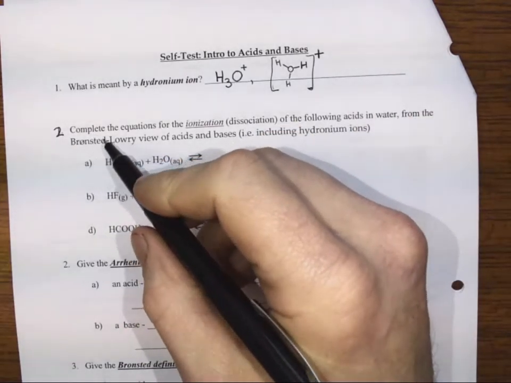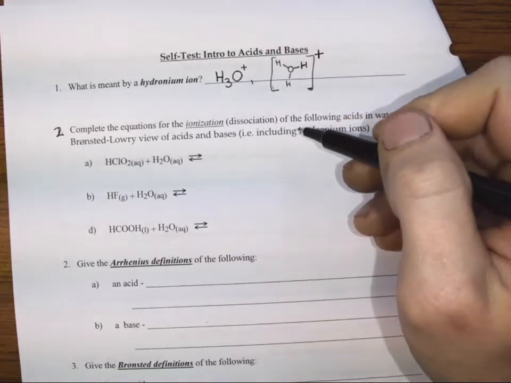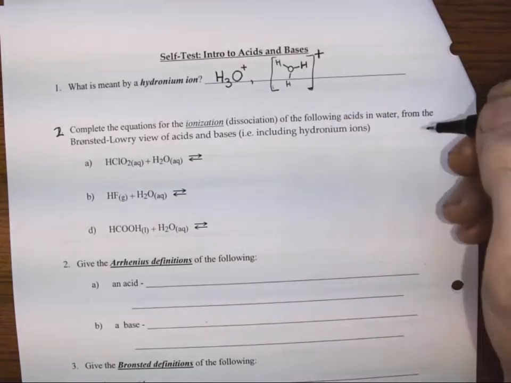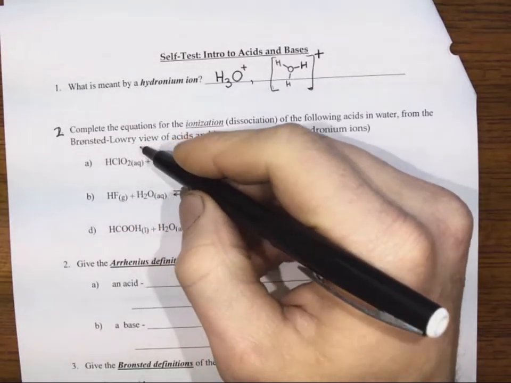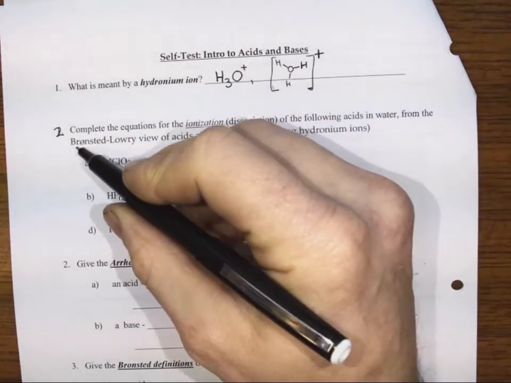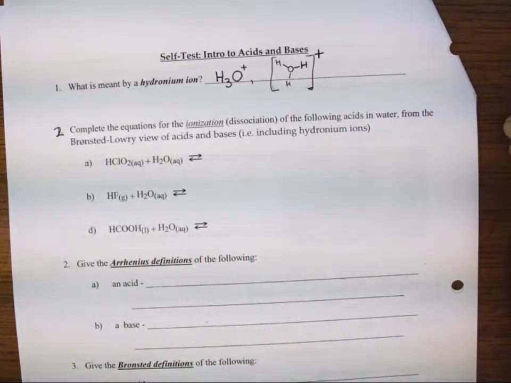All right. Complete the equations for the ionization, also known as the dissociation, of these acids in water with a Bronsted-Lowry view of acids and bases. Meaning, when we say Bronsted-Lowry view, I'm going to highlight that.